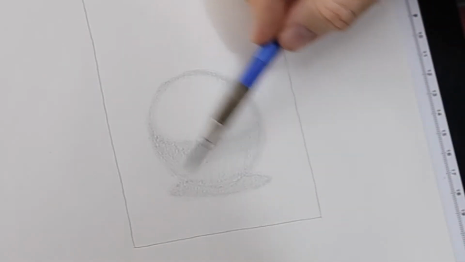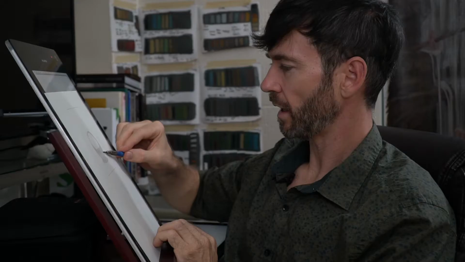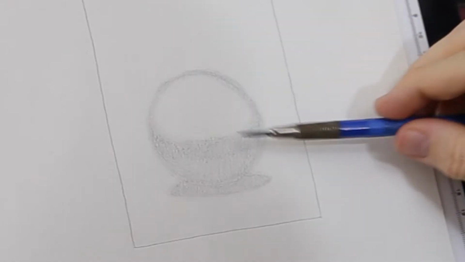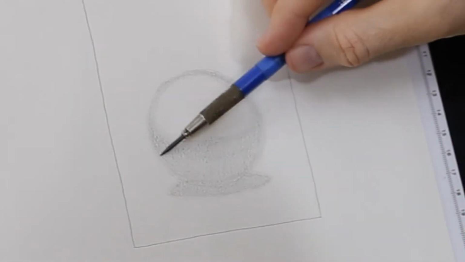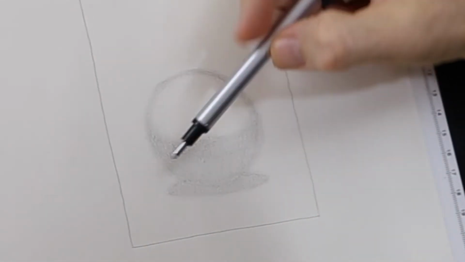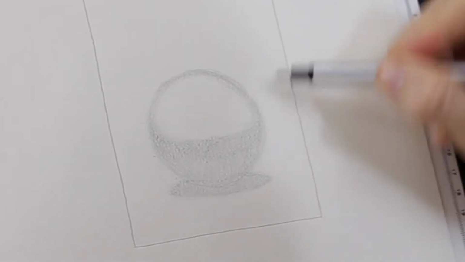So we're just filling in value. It's not going to be as dark as the core shadow because it is actual light bouncing onto our object. And when we do the second pass over with the rendering, we'll make sure that this bottom area is going to be darker than this top area. We'll just have to make adjustments as we go. And if your kneaded eraser isn't getting that edge as fine as you want it, use your smaller eraser.